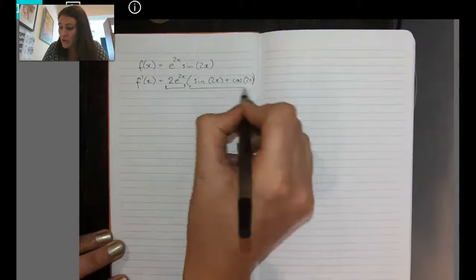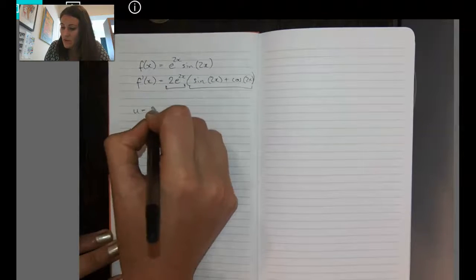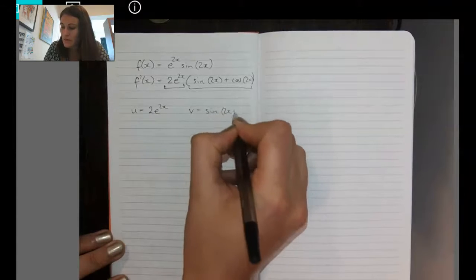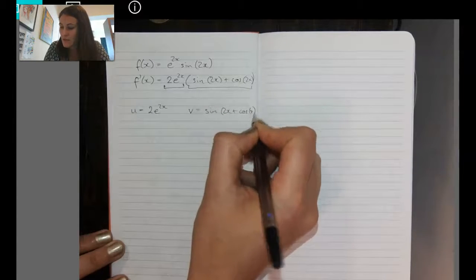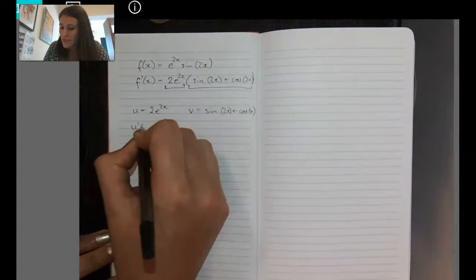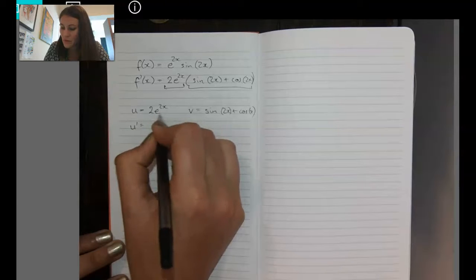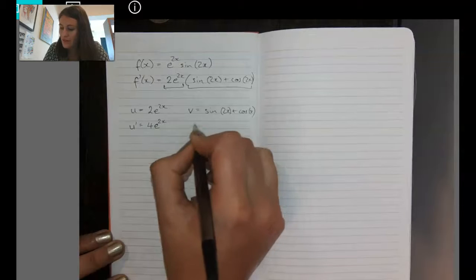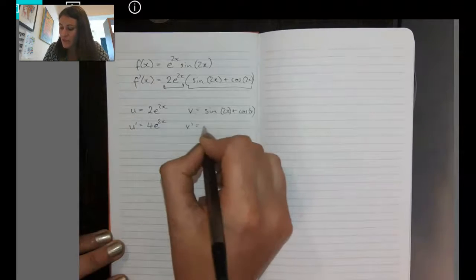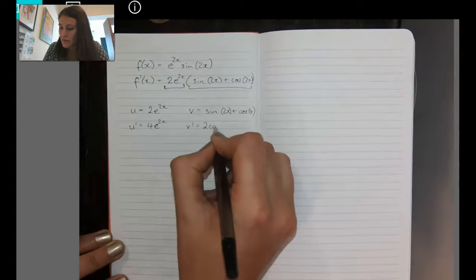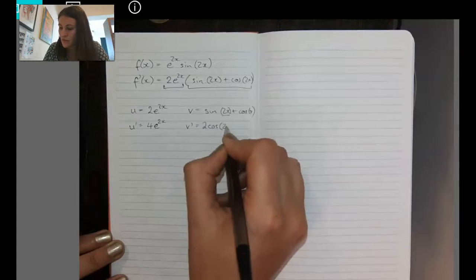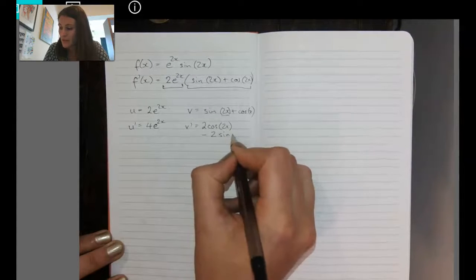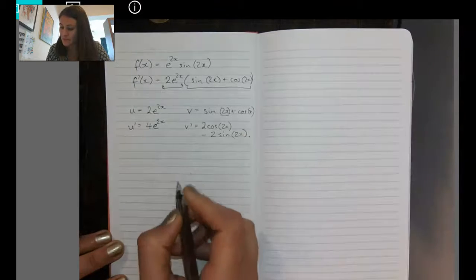Again, we're going to use the product rule. So I'm going to say that u is 2e to the power 2x, v is sine of 2x plus cos of 2x. So u dashed is now 4e to the power 2x, and v dashed, differentiate sine, we get cos, we also get 2 from the derivative of 2x. If we differentiate cos, we get minus sine, so then we get minus 2 sine of 2x.